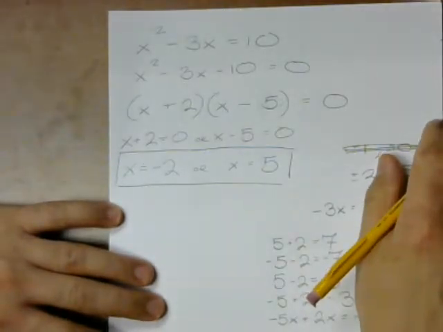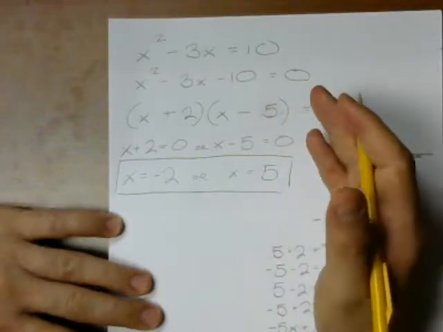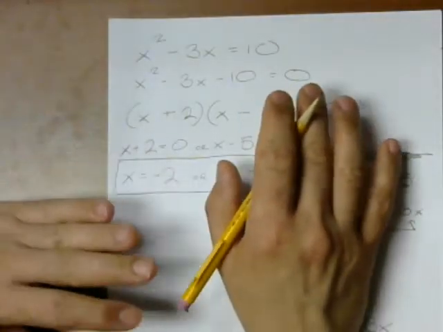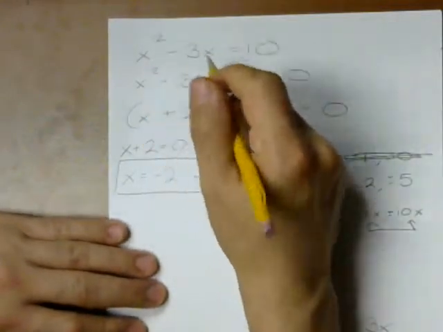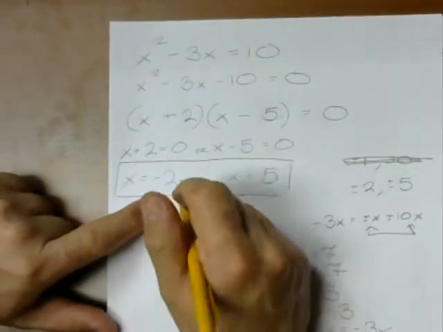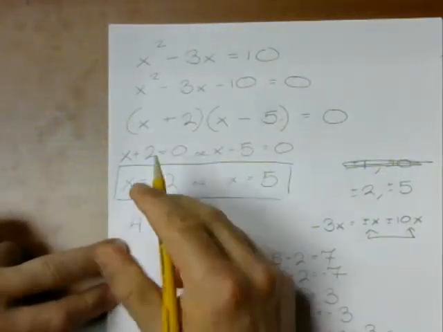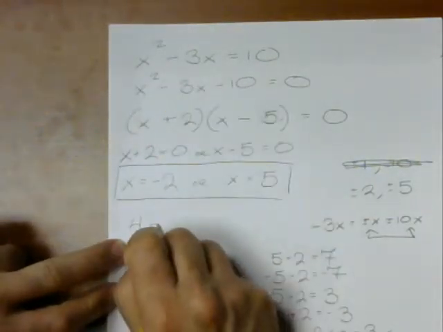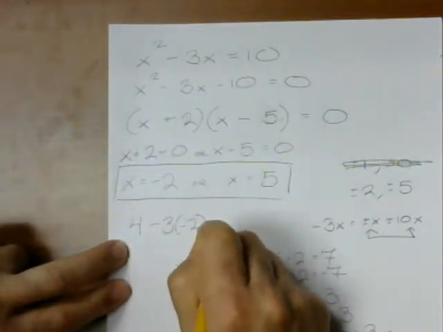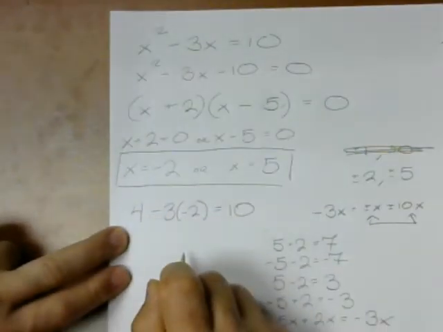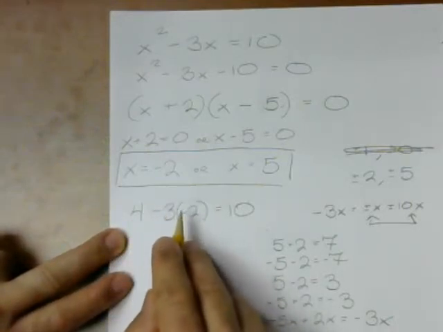And of course, we can plug these into the original equation if we want to check. If you don't want to check, if you're really confident that we did everything okay, well, then that's okay too. But if you want to check, think about what happens if I plug negative 2 in here. I'm going to get 4, because negative 2 squared is 4, minus 3 times negative 2 is equal to 10, which is true, because this is 4 plus 6.